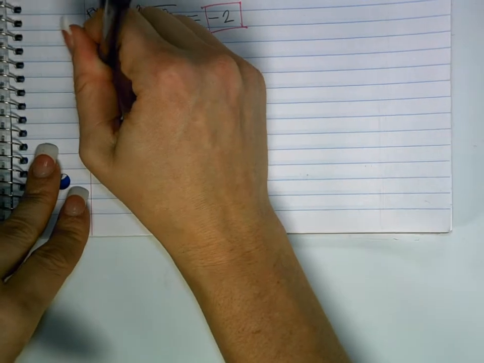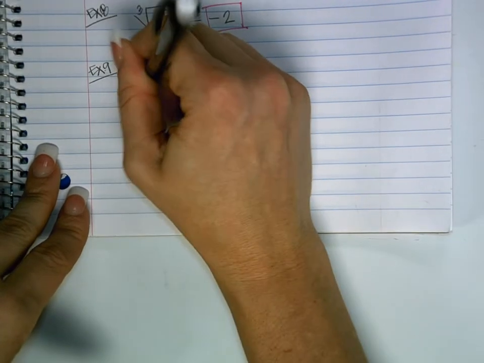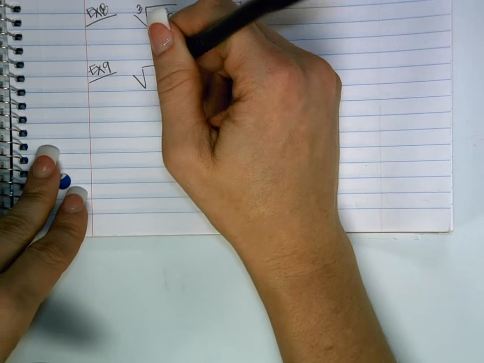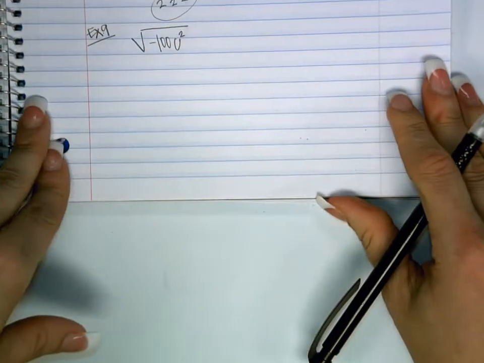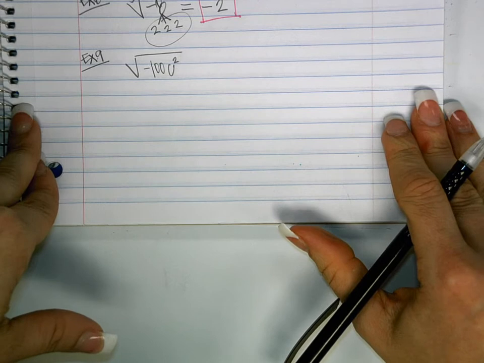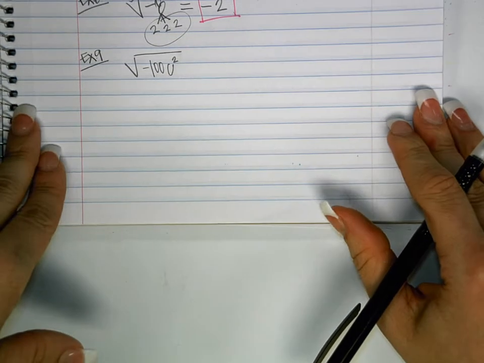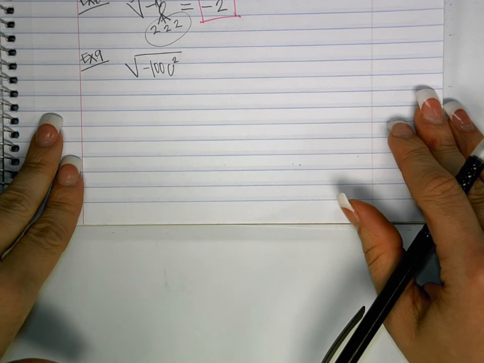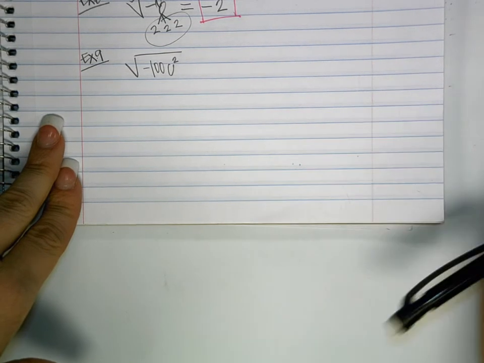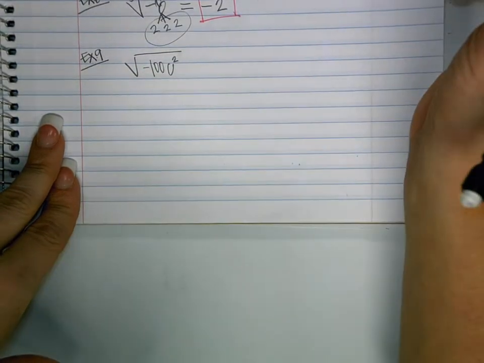All right, how about if I want you to simplify the square root of -100c squared. What is the handle number here?